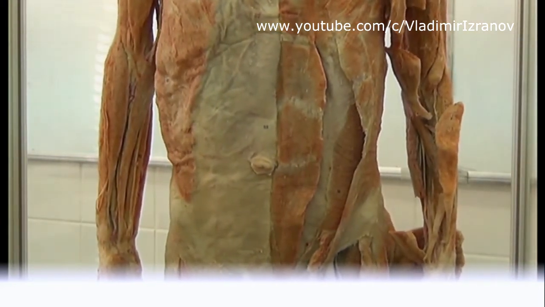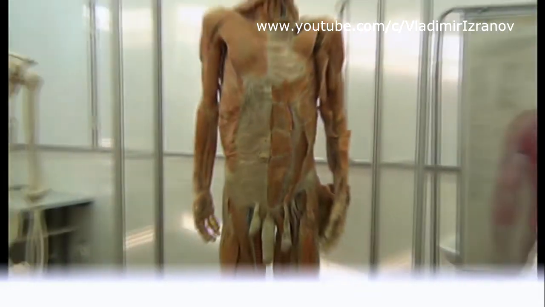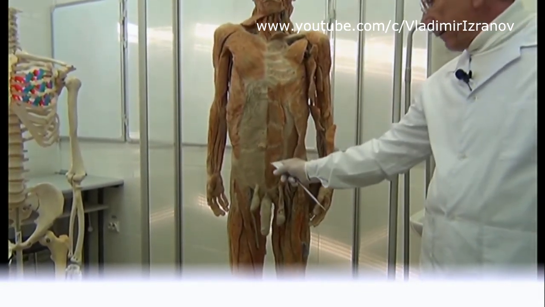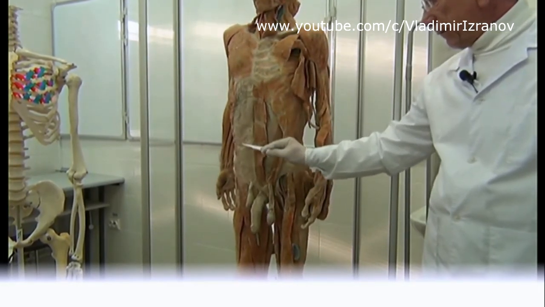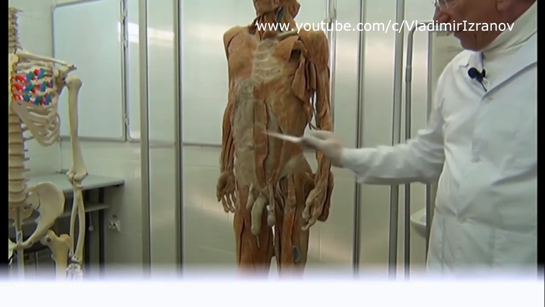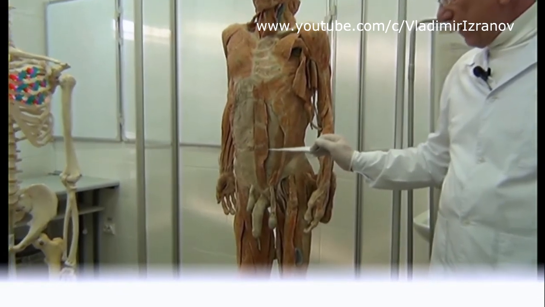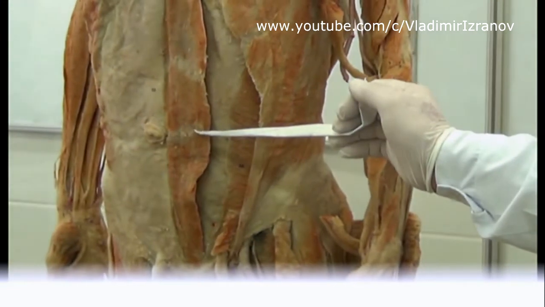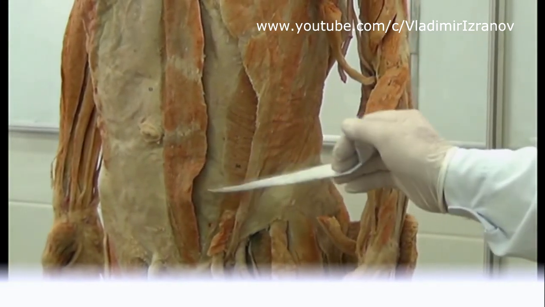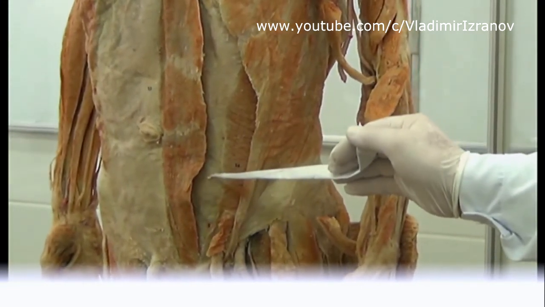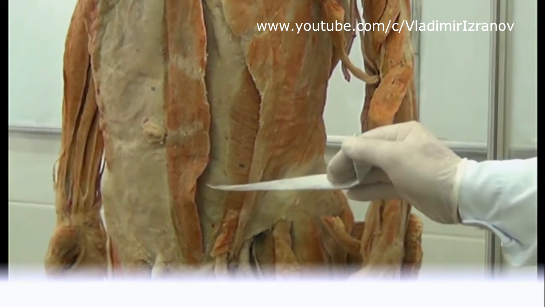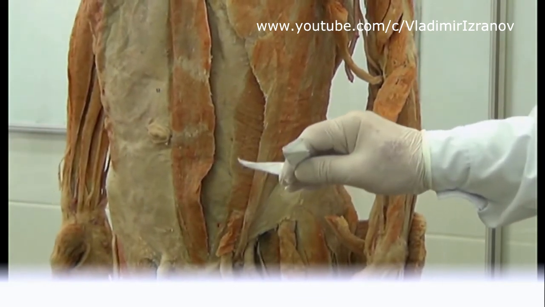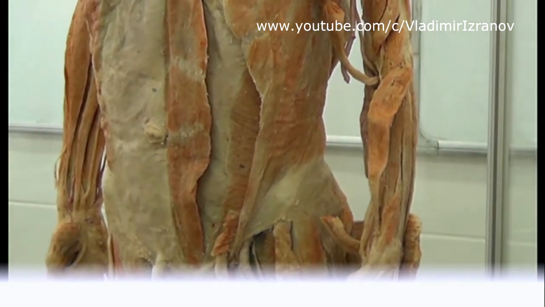So, lower of the umbilical, all three of these aponeuroses came anteriorly, and the posterior wall of the sheath is organized by fascia of musculus transversus abdominis.